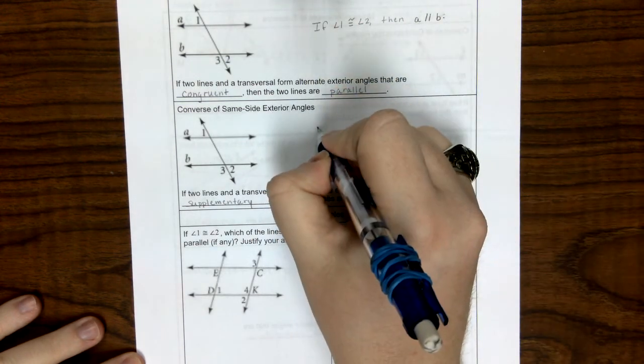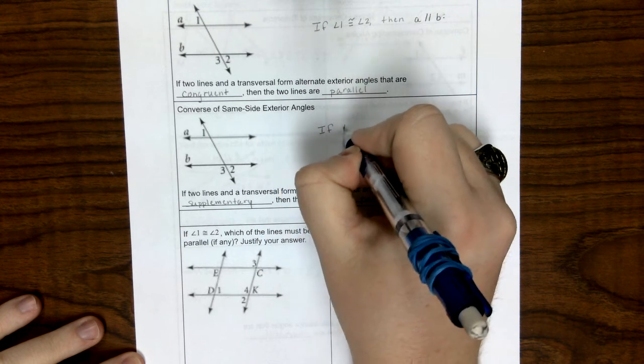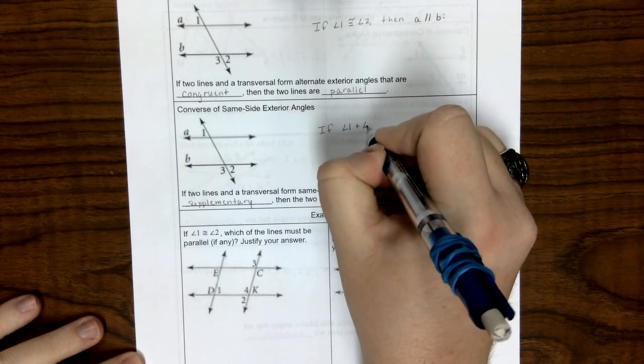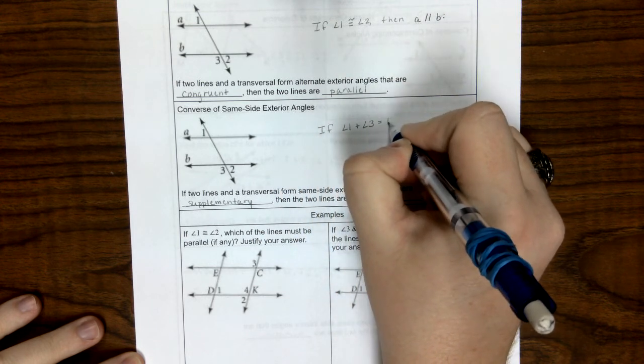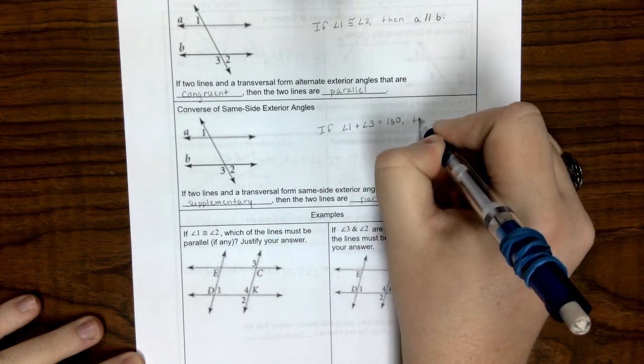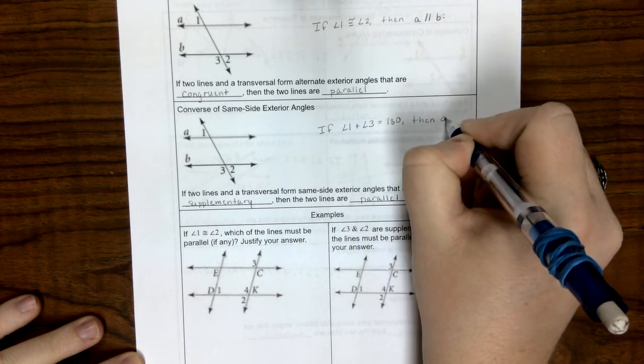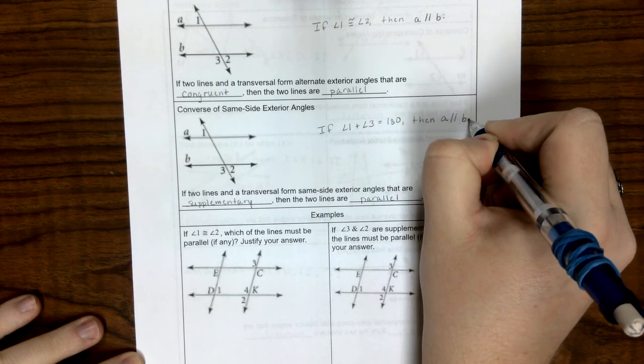And so we say if angle 1 plus angle 3 equals 180, then A is parallel to B.